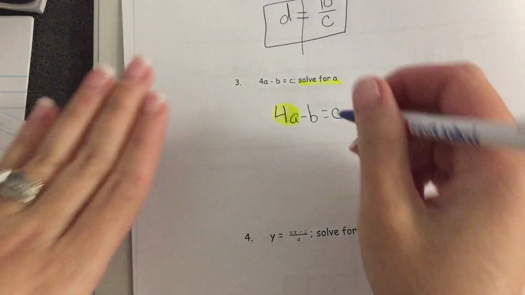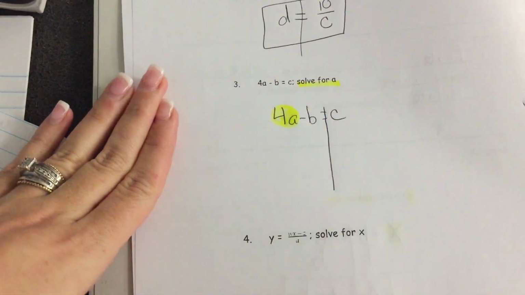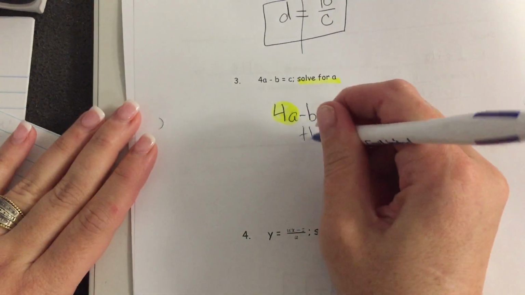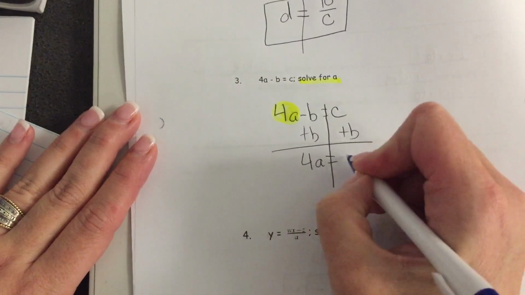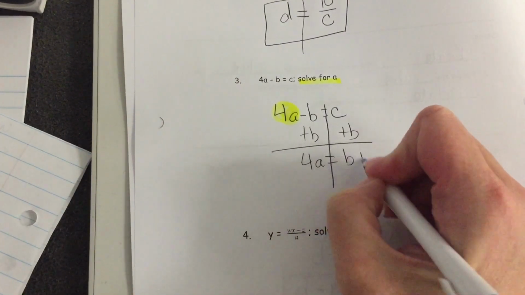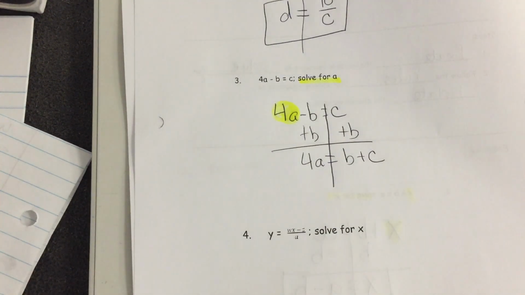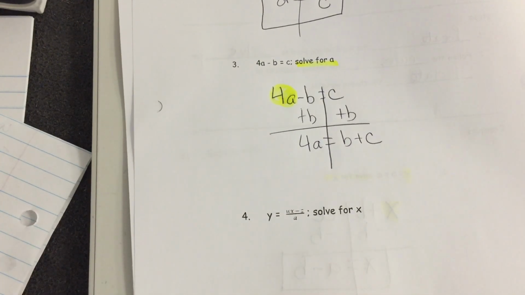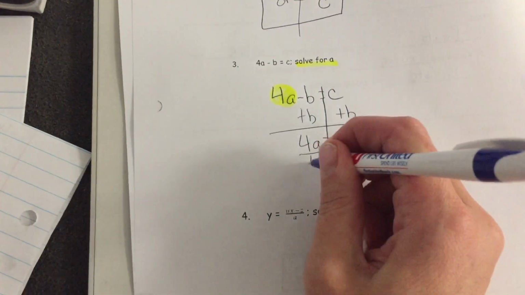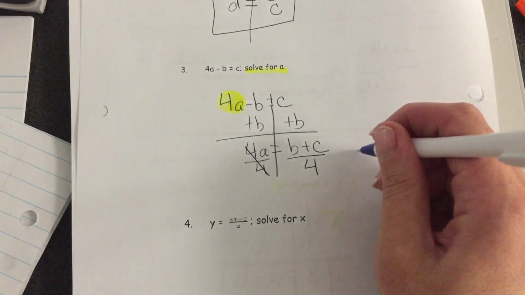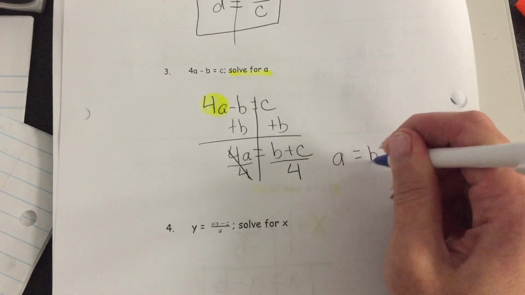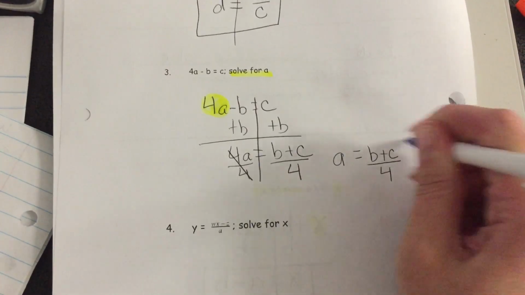So what's my first step? Add b on both sides. Now we're left with 4a equals, and I like putting it in alphabetical order, y'all. This is the way you're going to see it, in alphabetical order. b plus c. Now a is still not by itself, so now what do we do? Divide by 4. This cancels out, so your answer is a equals b plus c over 4.